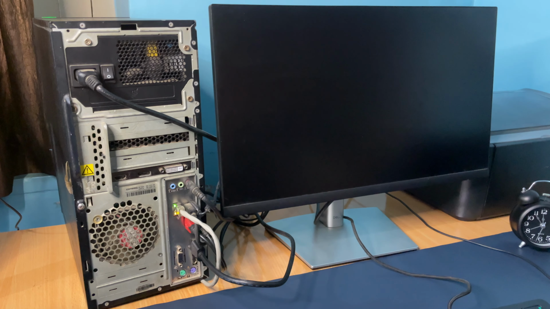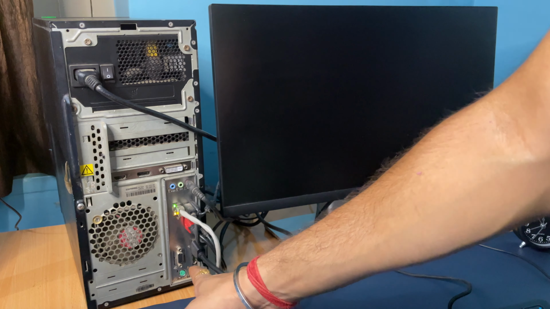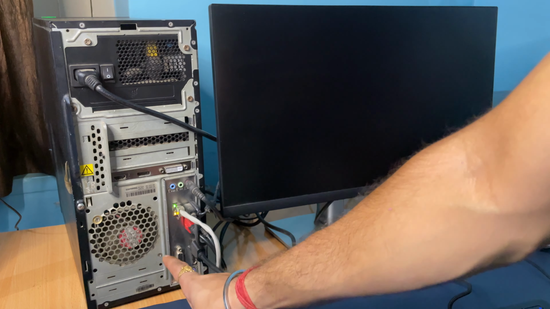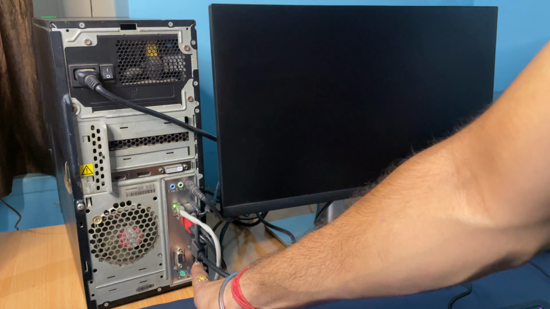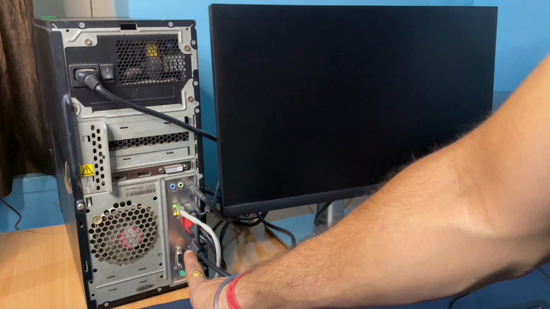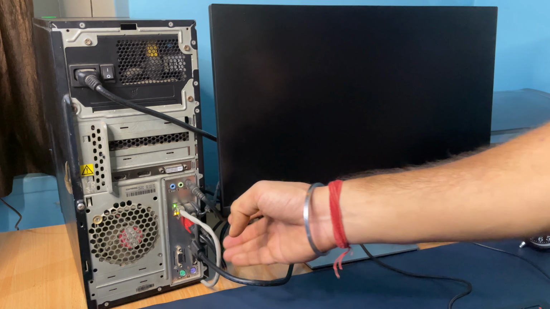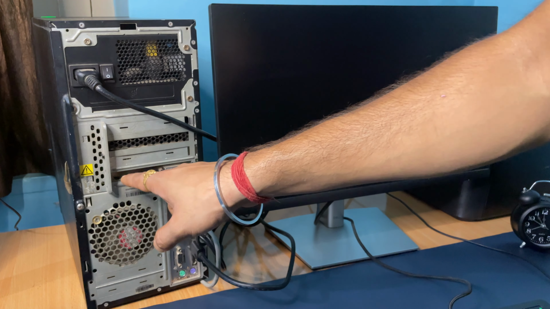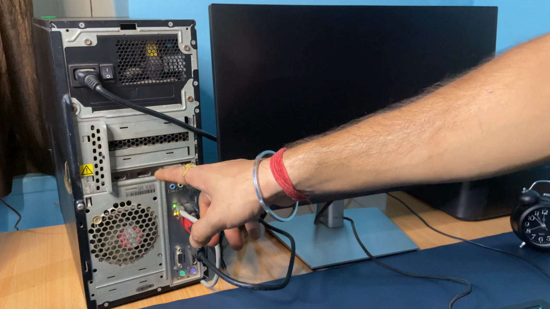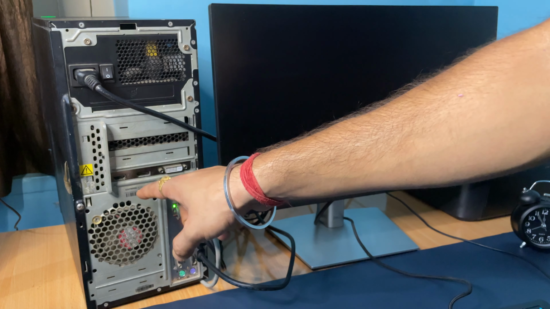The reason is, if you notice, we have two sets of slots here. This one is coming from the motherboard. I have an HDMI port, a DP port and a VGA port here, and I'm using the DP port. And if you notice, down here I have another HDMI port and DP port. So these ports are coming from the graphics card.